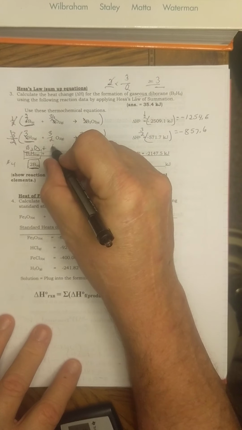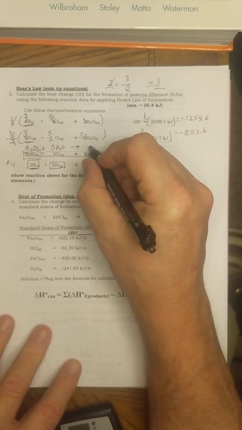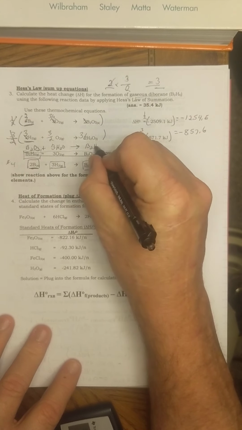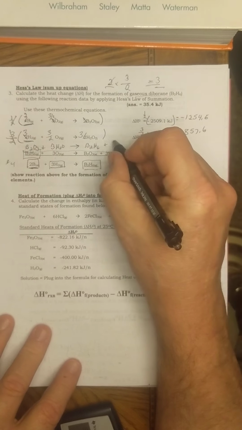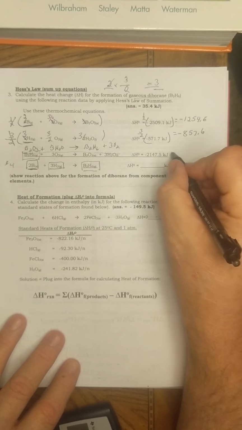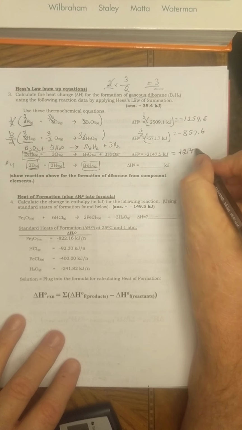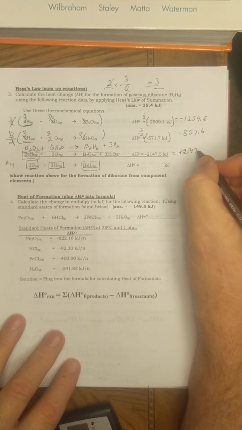The 3 waters come on the left side. And on the right side, we get the diborane where we wanted it. And we get 3 oxygens. For flipping it, all we really have to do is change the sign. Positive 2147.5.